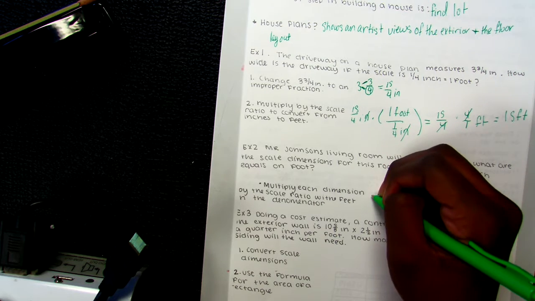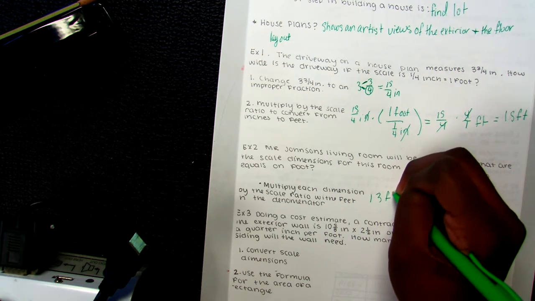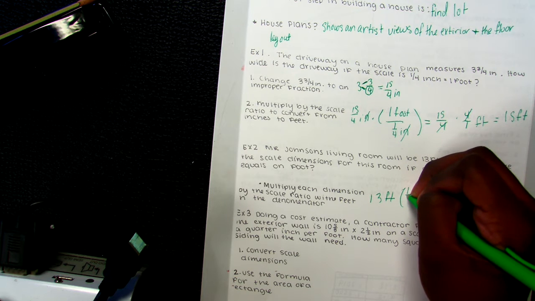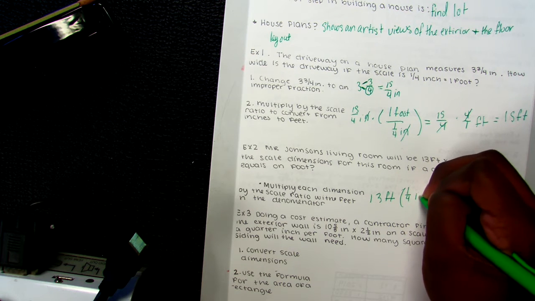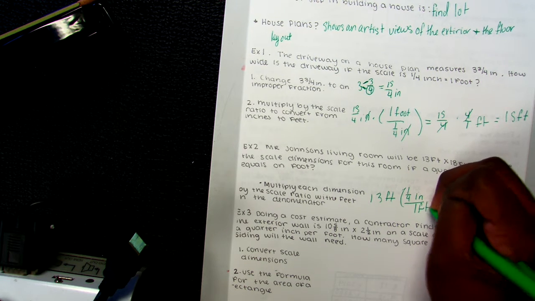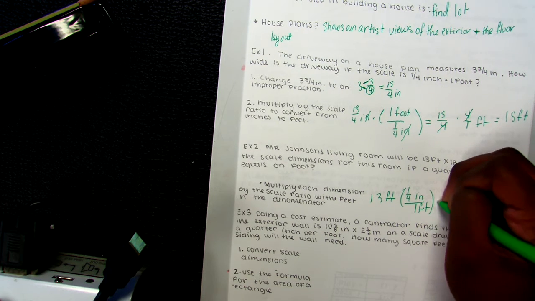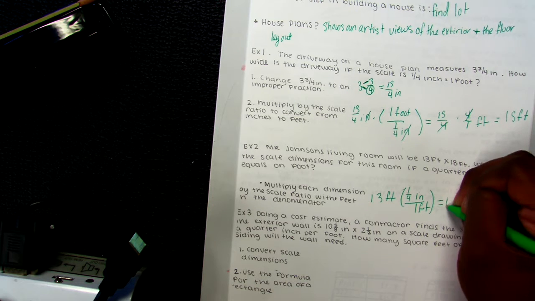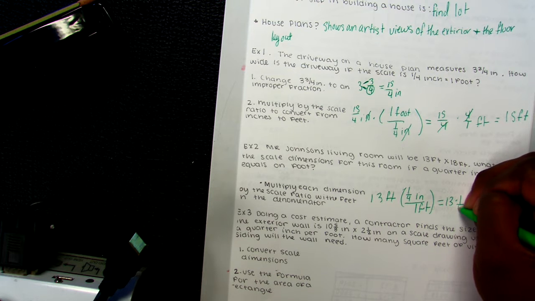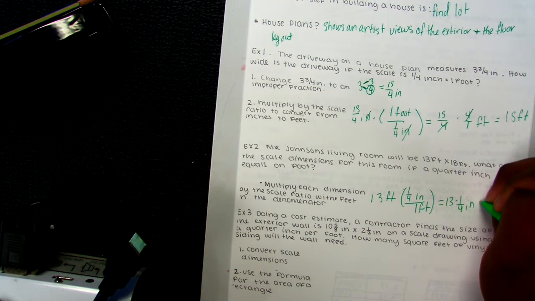So you would have 13 feet times 1/4 inch over 1 foot, which would equal 13 times 1/4 inch.